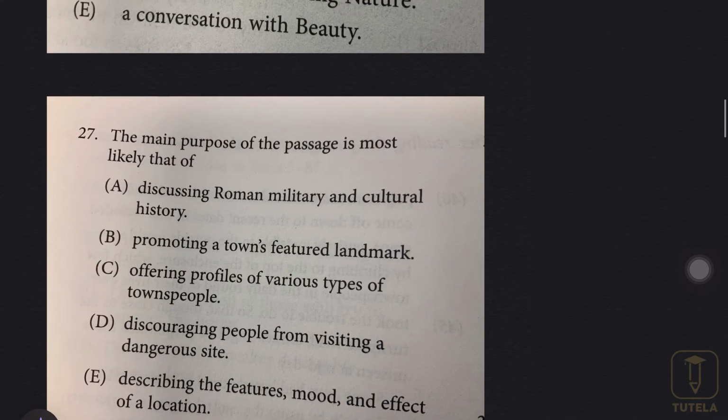So take a look at this other example here. The main purpose of the passage is most likely that of. So you can see that it is asking you about the main purpose of the passage as a whole. So the right answer will obviously be related to the entire passage and not a particular section of the passage.